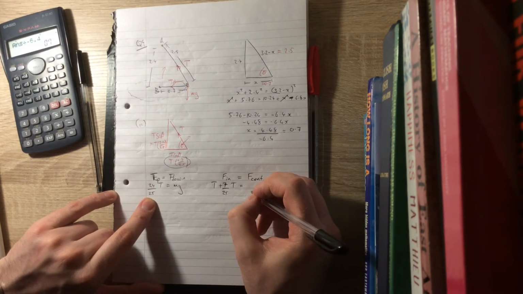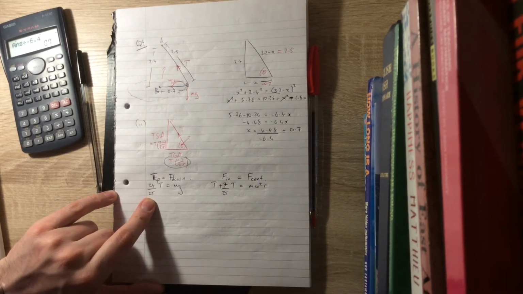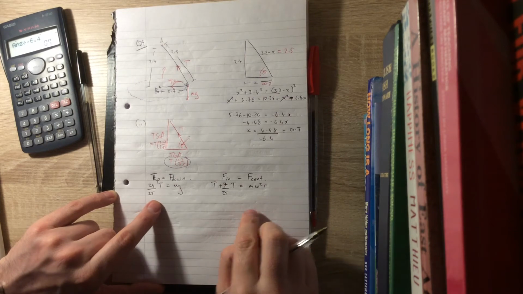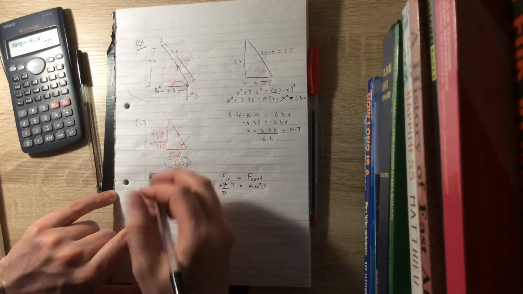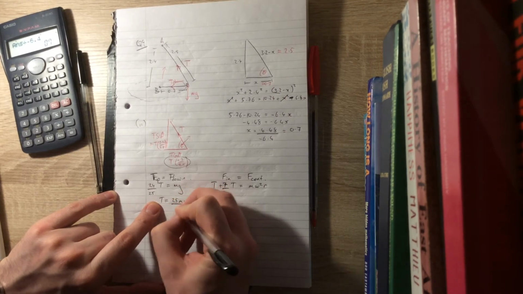This question is asking about omega, so we're going to use the m omega squared r version of centripetal force. So this tells us that T is 25mg over 24.